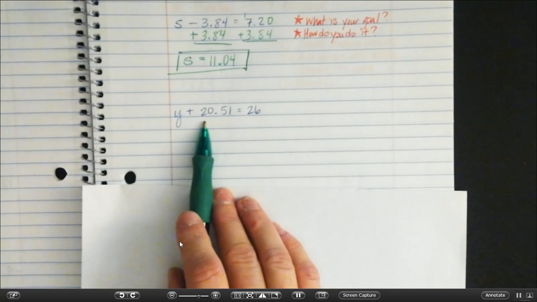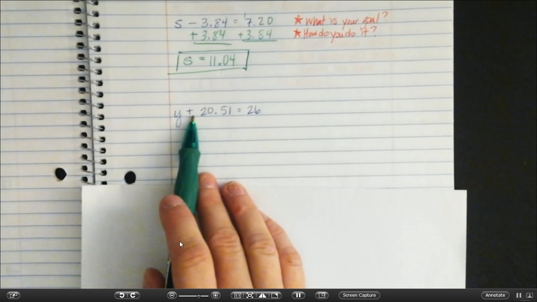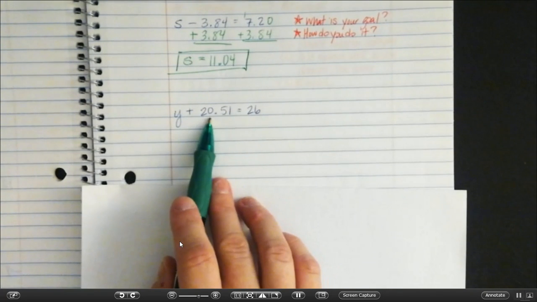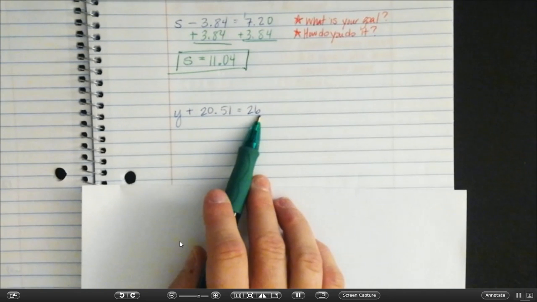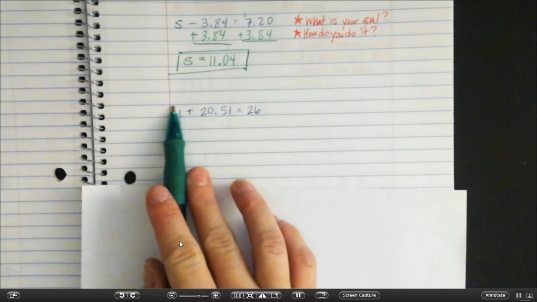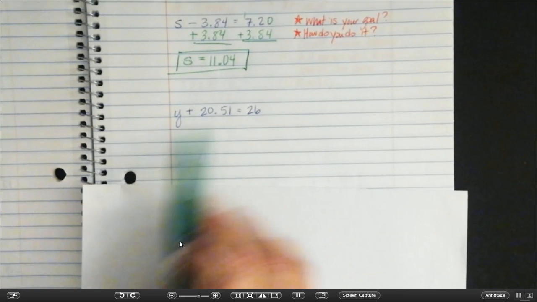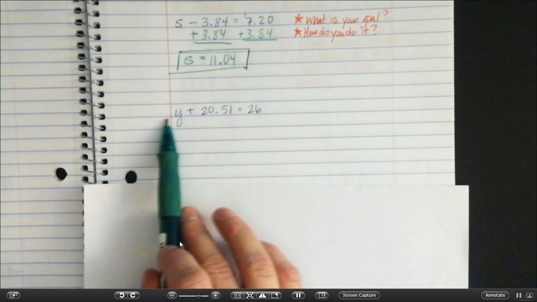How about this one? Y plus 20.51 equals 26. Some number plus 20.51 equals 26. Well, if this is 20 but a little bit more, and it adds up to 26, then this is going to be something a little bit less than 6, right? Because 6 plus 20 would be 26, but this is a little bit more than 20, so this number has to be a little bit more than 6.